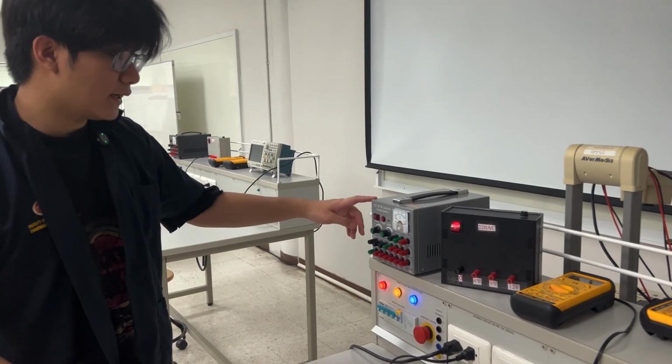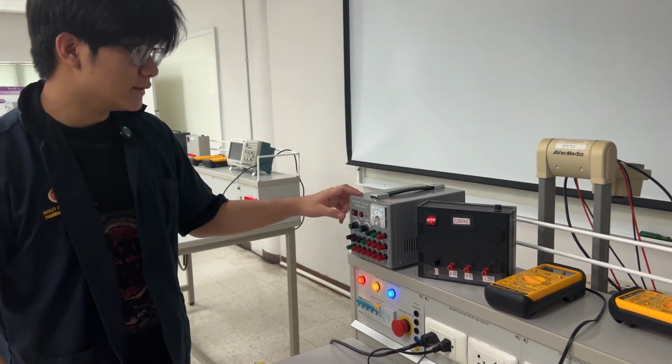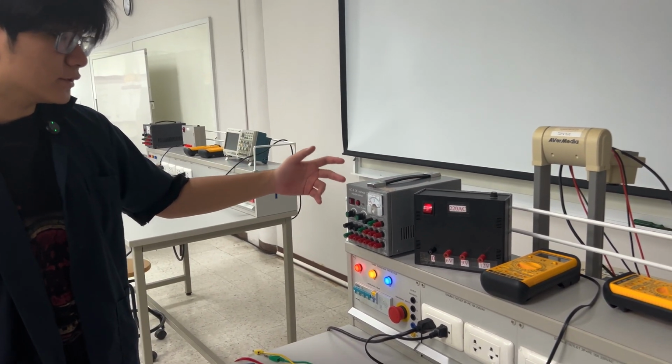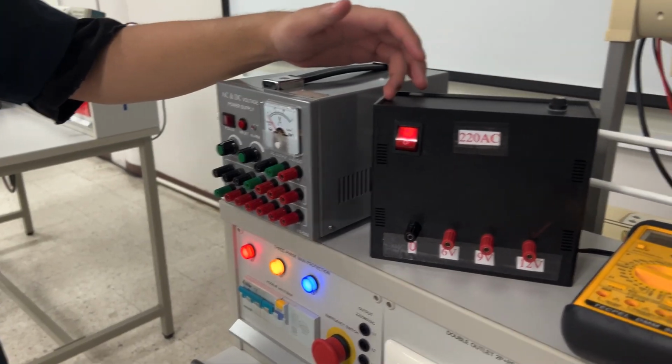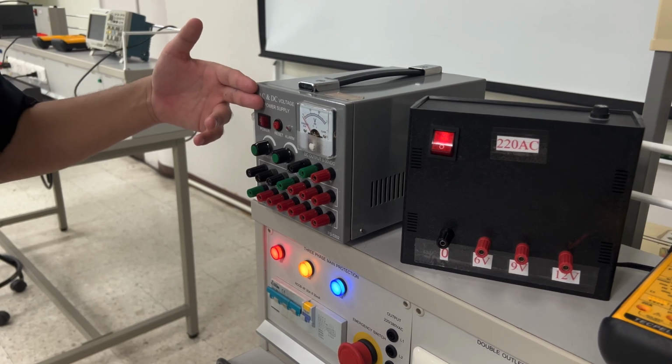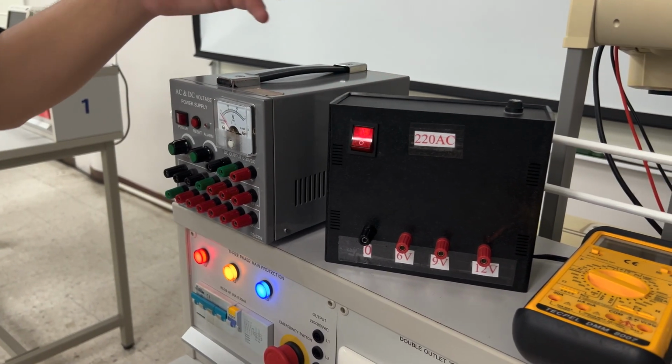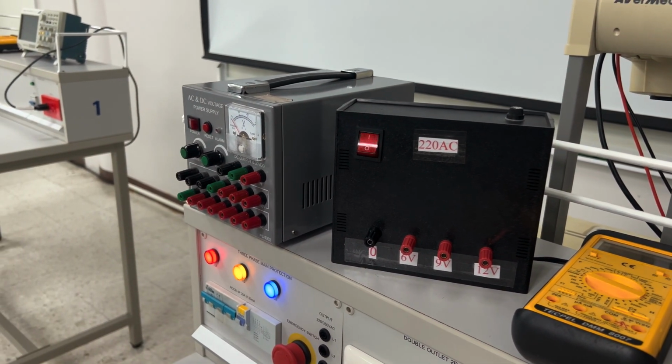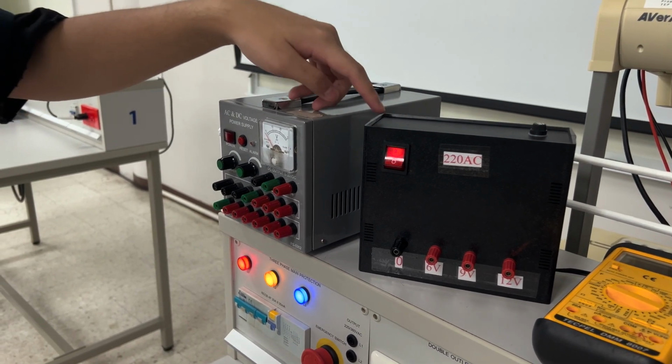Let's get started. In our lab, we're gonna use AC and DC circuits, a DC voltage supply and an AC voltage supply. DC voltage supply is gonna flow only in one direction, but AC can flow in both directions. In this lab, we're gonna use both of them.